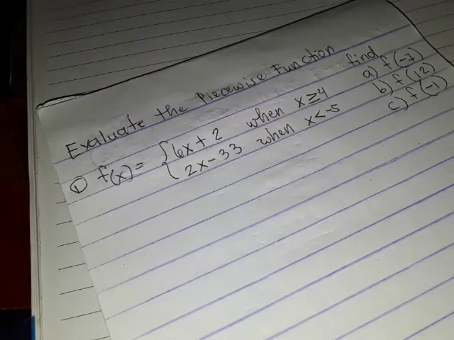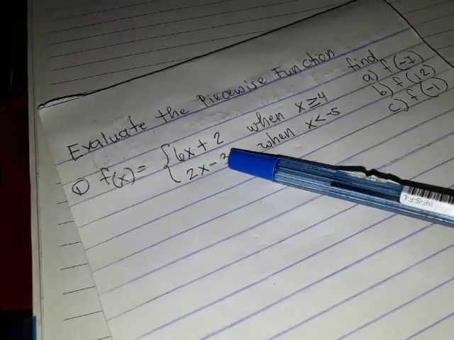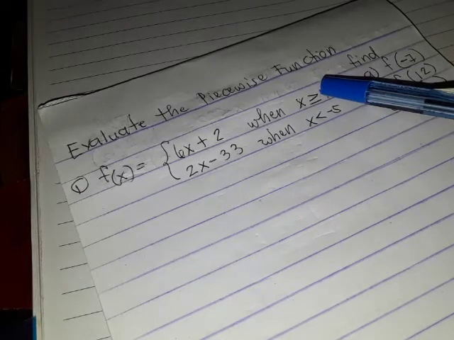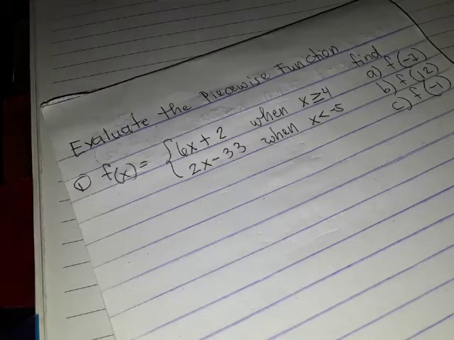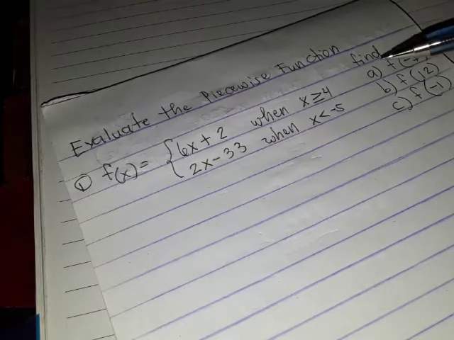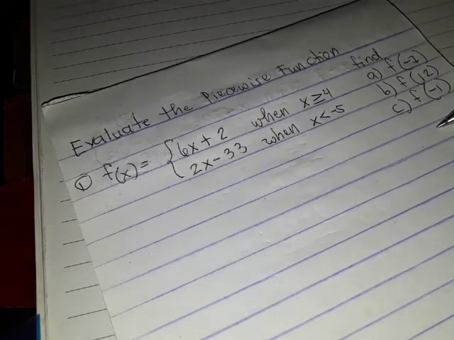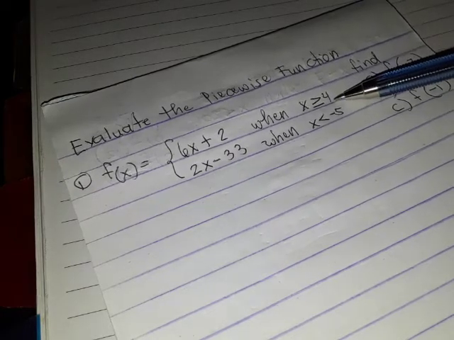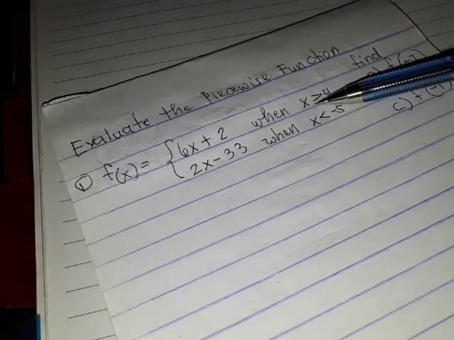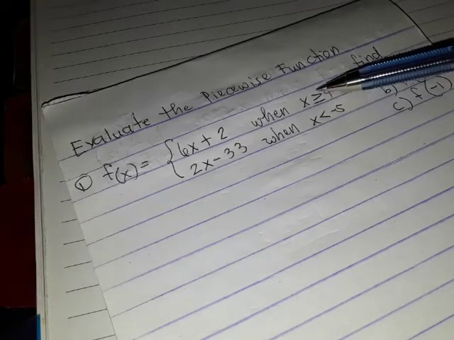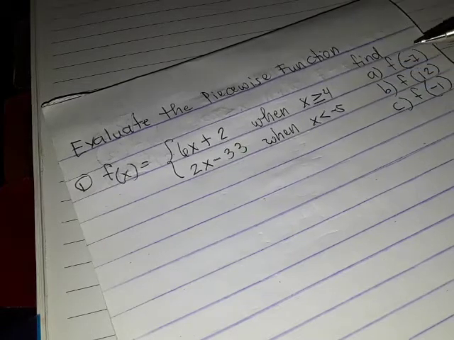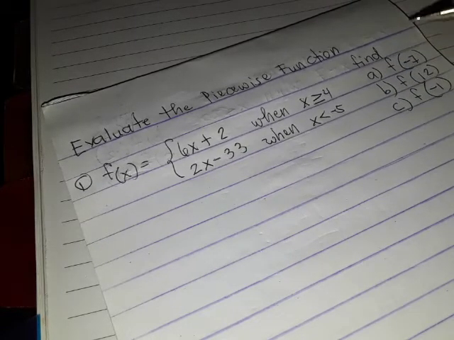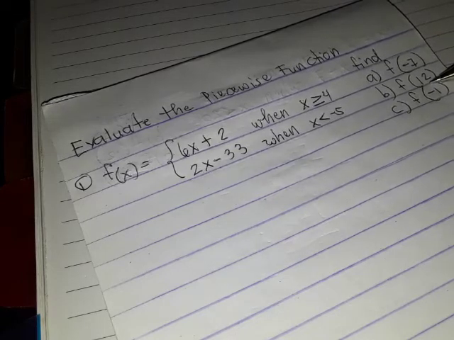So let's start with 6x plus 2 when x is greater than or equal to 4. So how to evaluate that? Of course, we're looking for this. So tingnan natin dito kung ano yung number that satisfies 1. So, x dapat ay equal to 4 or mas malaki sa 4. So, negative 7, it cannot be. 12, 12 is greater than 4.